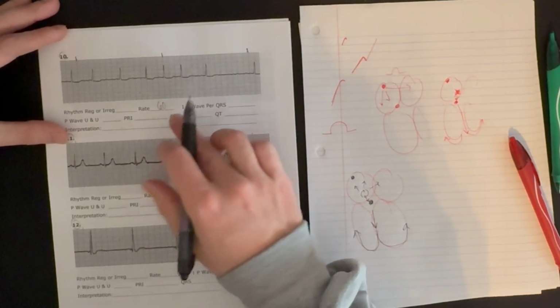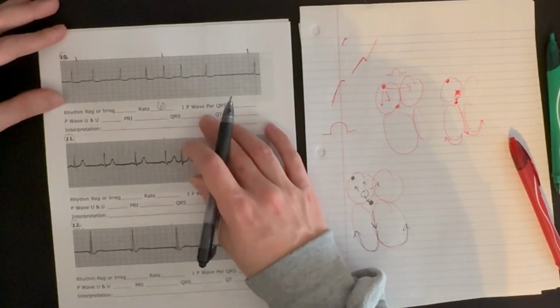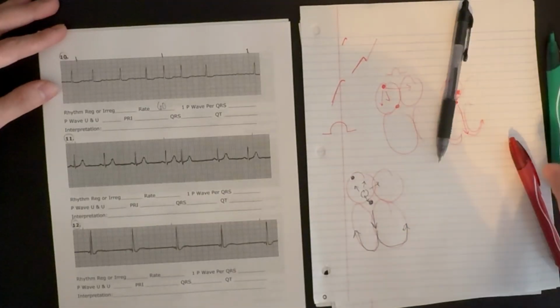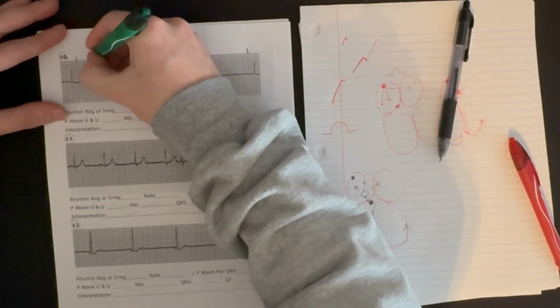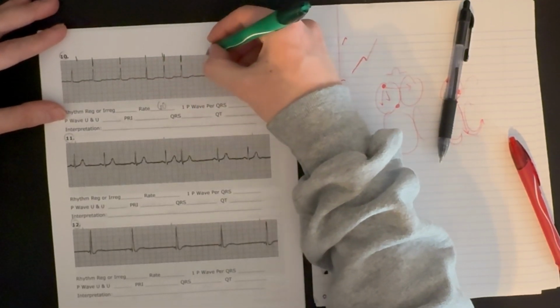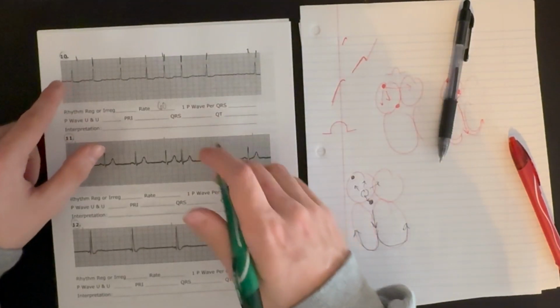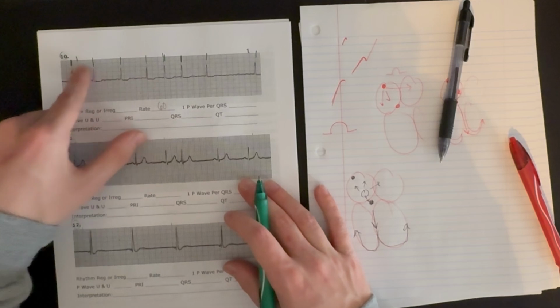But again, it's likely a little higher than 60. This is not a very accurate measurement. Let's look at our rhythm. Look at our QRS complexes. Our rhythm is all over the place. It looks terrible, right?